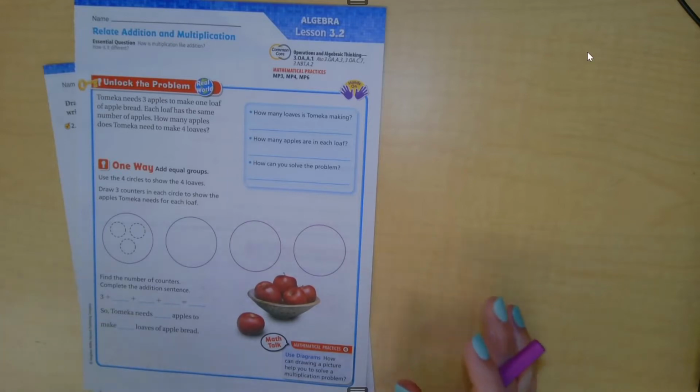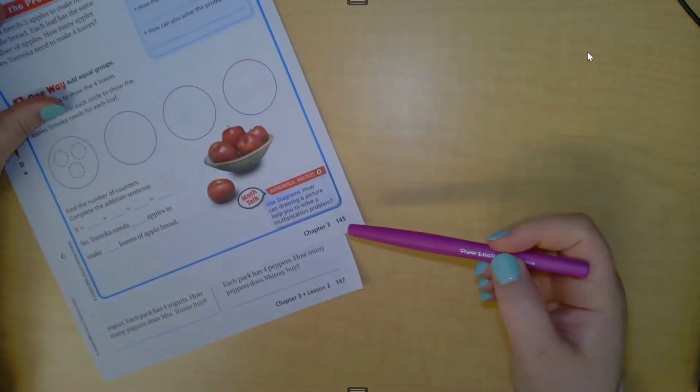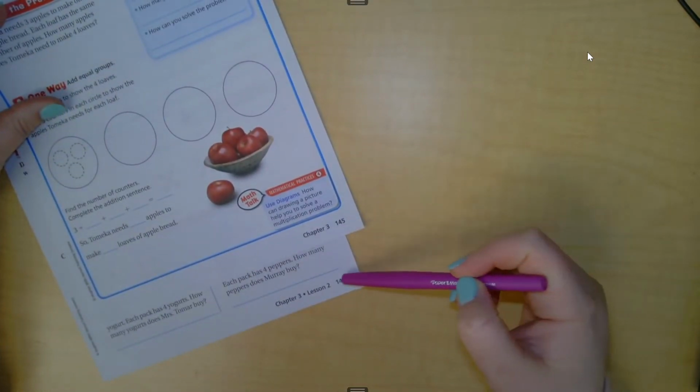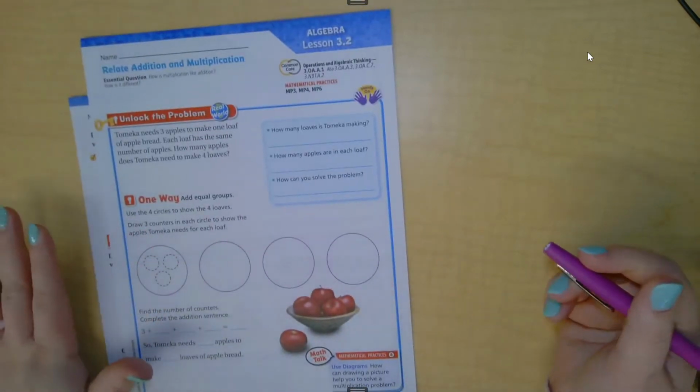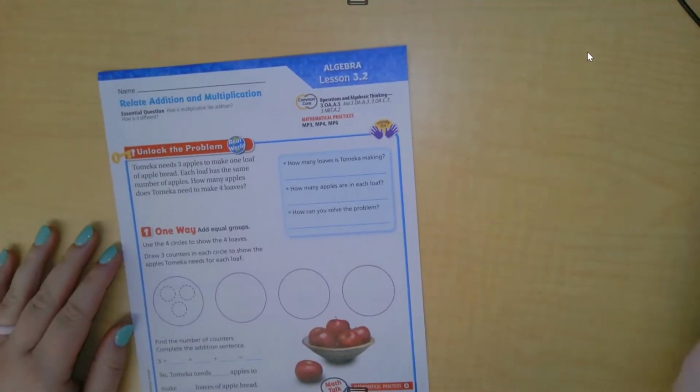Good morning, class. Today for math, you're going to need pages 145 and 147 from your math book. If you don't have them yet, please go grab them and then press play when you return.